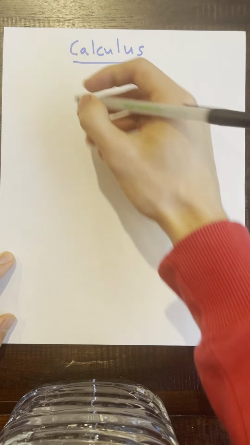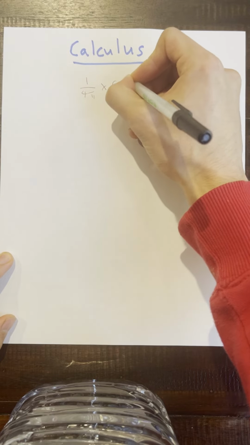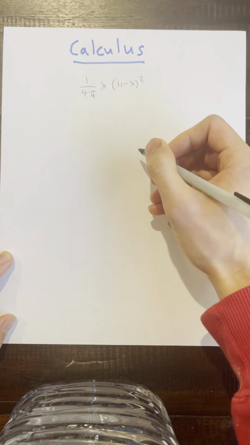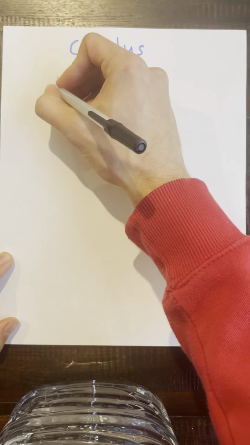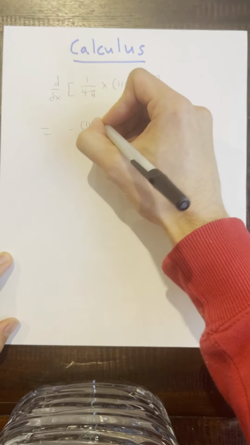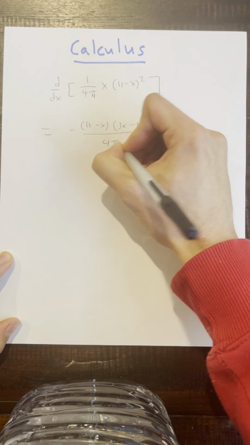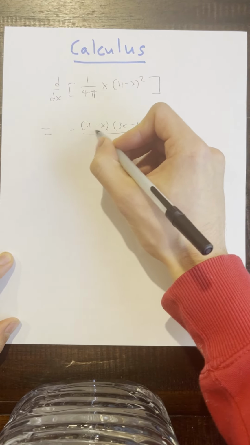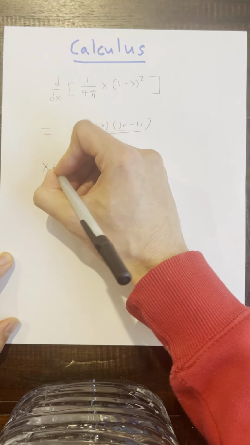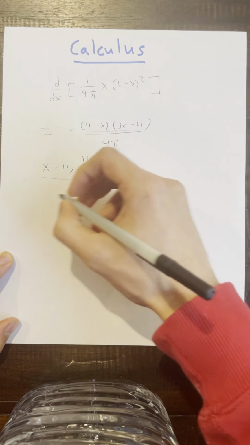There's also a calculus solution. So 1 over 4 pi times x times 11 minus x squared. And we want to find the value of x that maximizes this. So we're just going to take the derivative. That's going to give us negative 11 minus x times 3x minus 11 over 4 pi. And we want to set this equal to 0. And if we set this equal to 0, we're going to get the roots are x is 11 and 11 over 3. So these are your critical points.